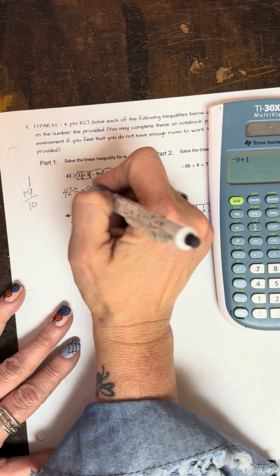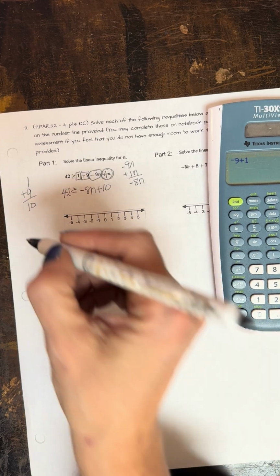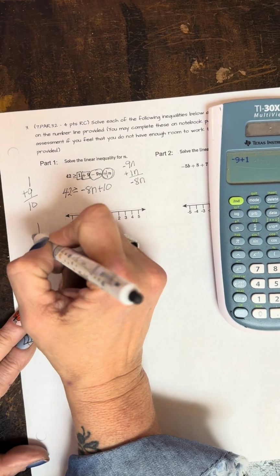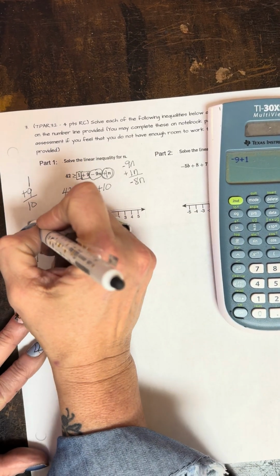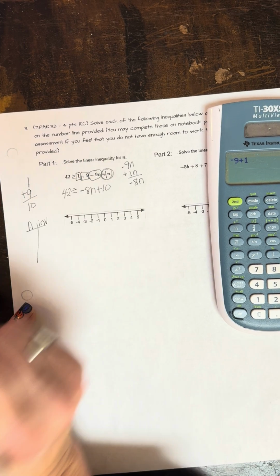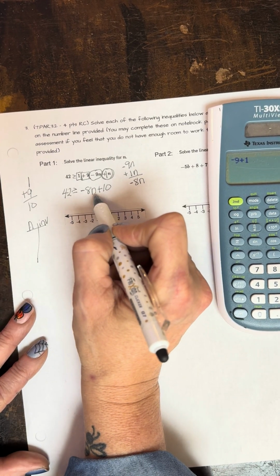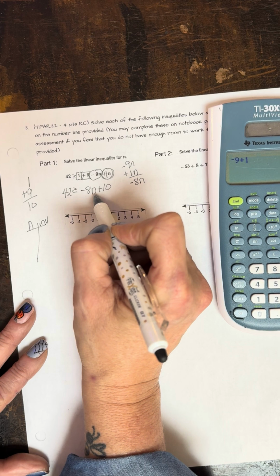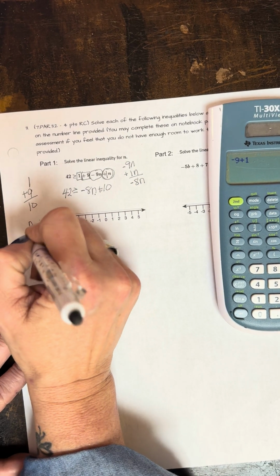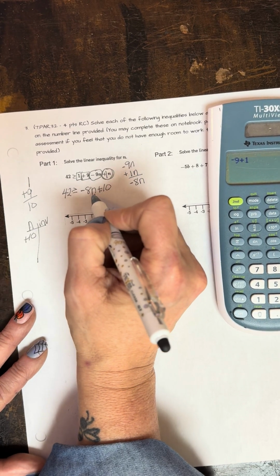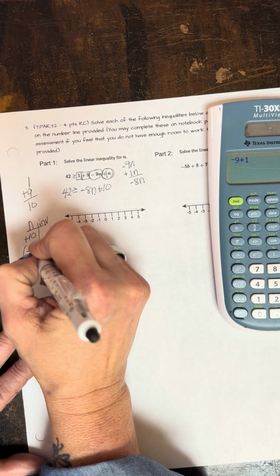Now I've got one V and one C, so I can come over here to my T. I've got n and the inverse. Here's n. What addition and subtraction do I see? I see +10. What multiplication division do I see? I see multiplying by -8.